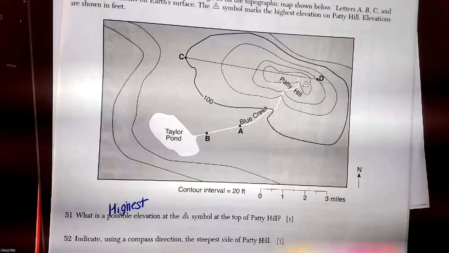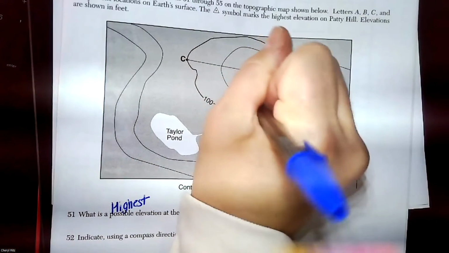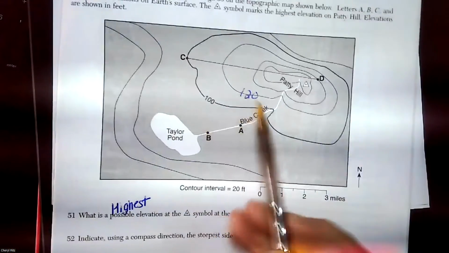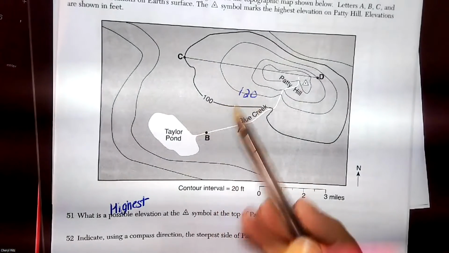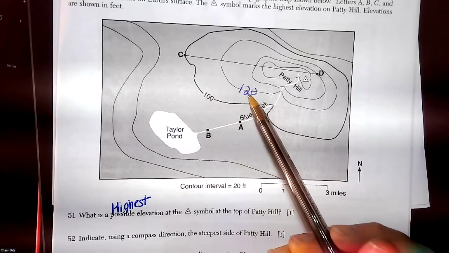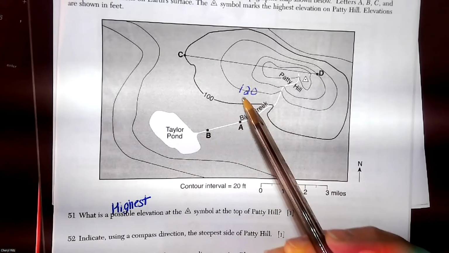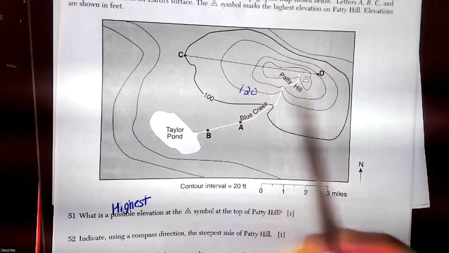How do we even get started? You said labeling. You want to label the lines? Is that what you want to do? Yeah, 120, 140, 160. Okay, so they do go up by 20s, but how do we know that this way is going up? Is this north? No, up and north are not the same thing. What's going up? That's my question. Okay. How do we know? Because the lines are getting smaller.